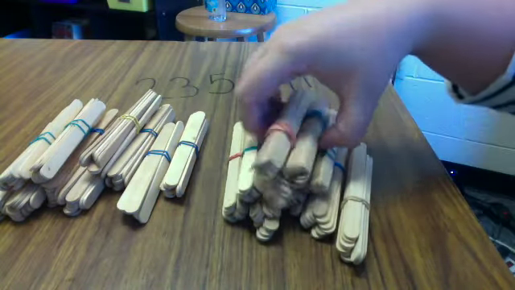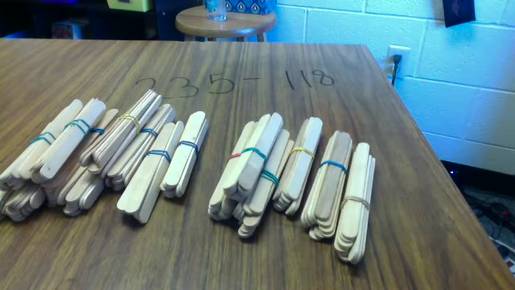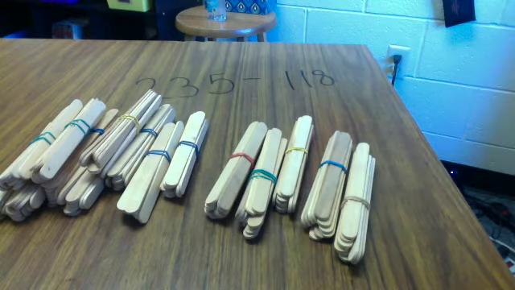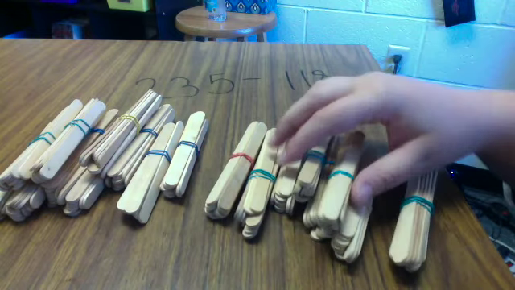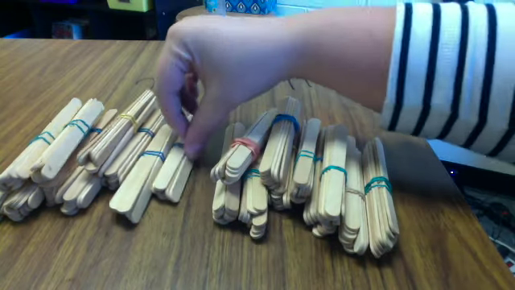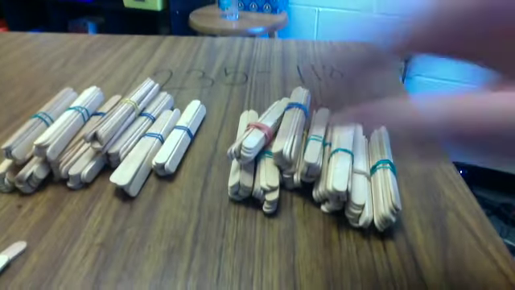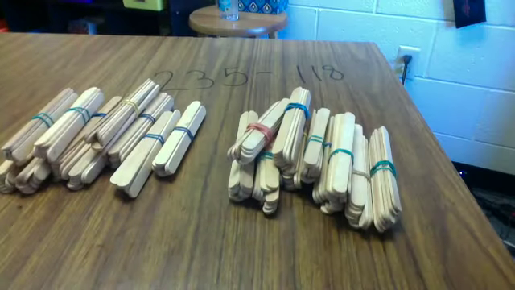So I'm going to make sure I didn't get it mixed up. 20, 40, 60, 80, 20, 40, 60, 80, 100. Oh, I had to double check myself just to make sure. I thought I made a mistake, but I didn't. And that's okay. Sometimes you might have to double check yourself, and that is totally normal.